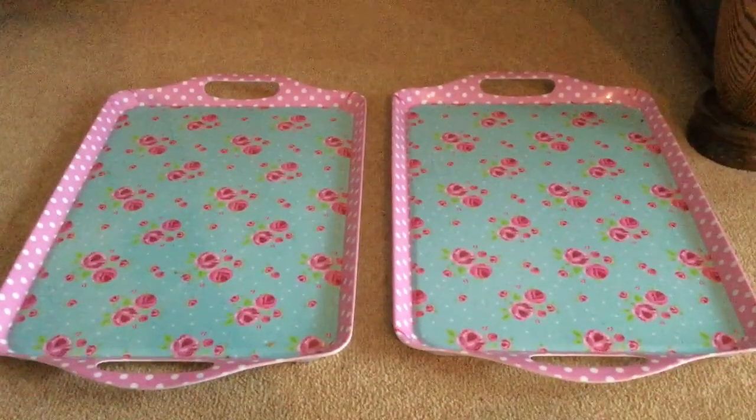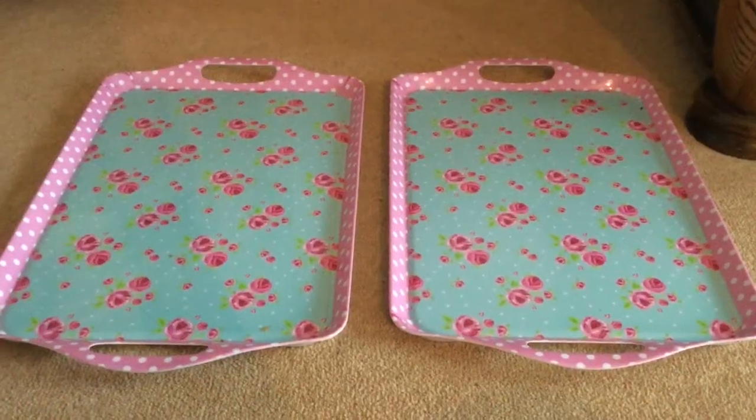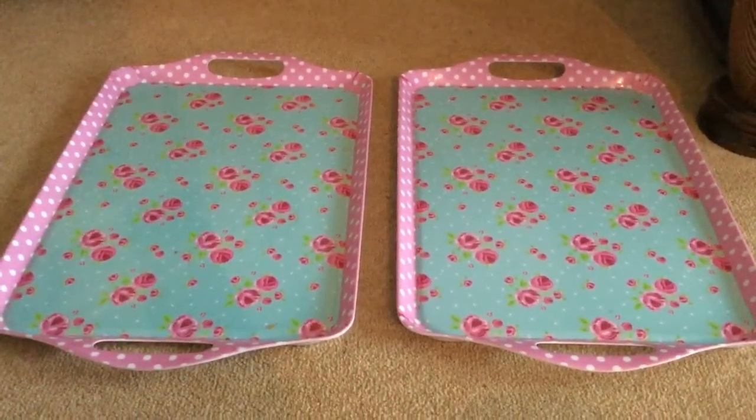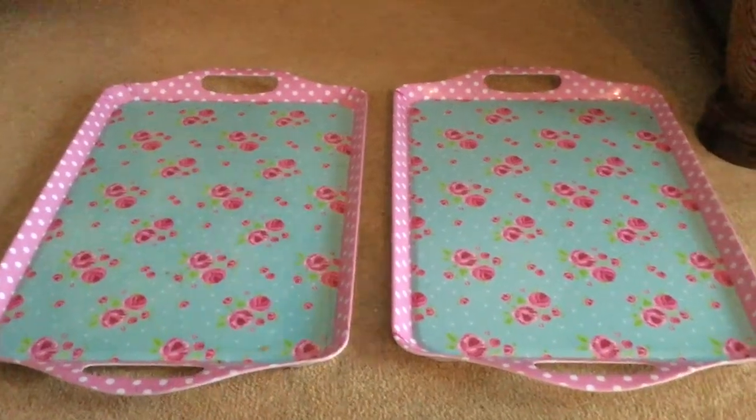Okay, here are my two trays for sorting. I'm going to make my two groups now. Let's see if you can guess my secret rule.